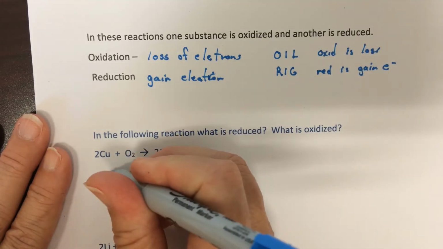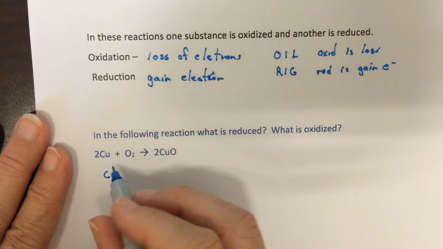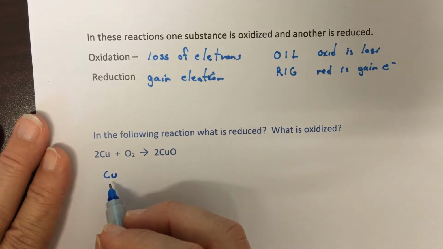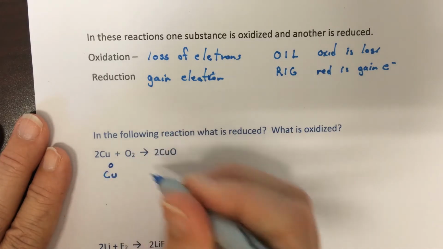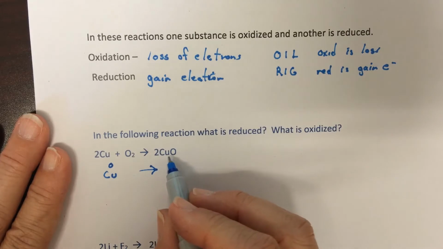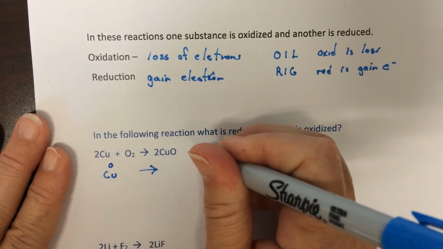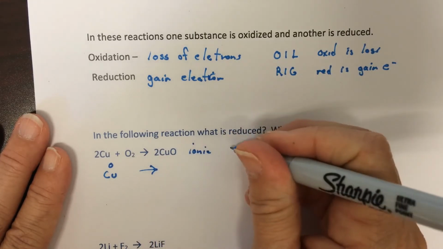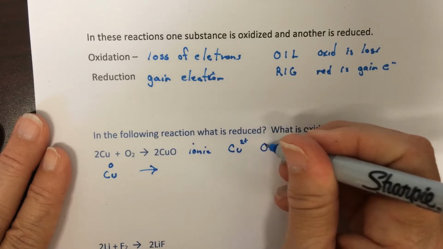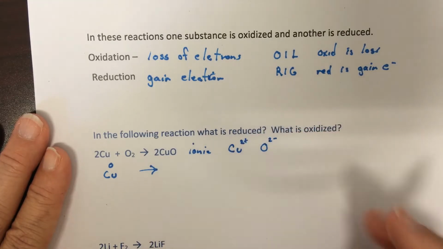We can look at the copper, which is an element and has no charge. And we can look over here, and this copper oxide is ionic, and it's composed of a copper with a positive 2 charge and an oxygen with a minus 2 charge.